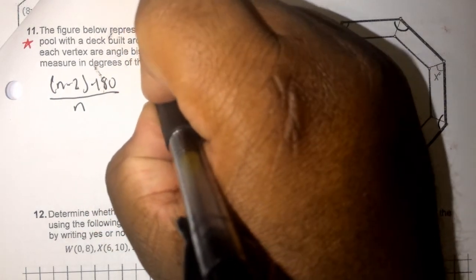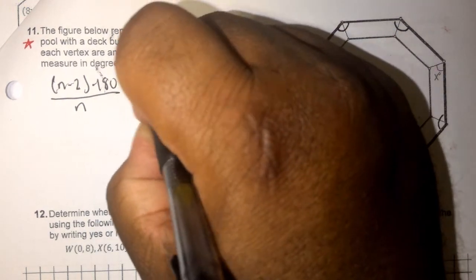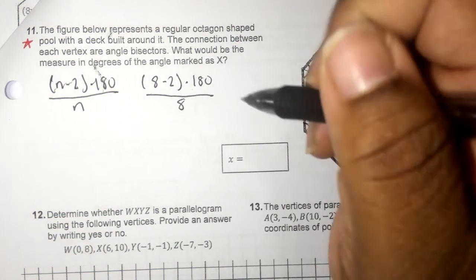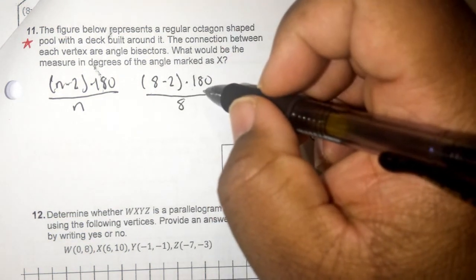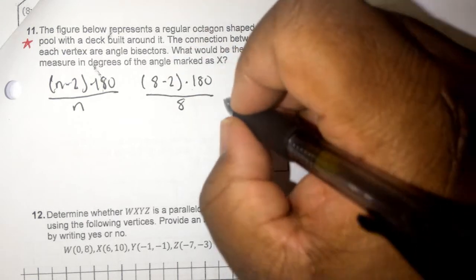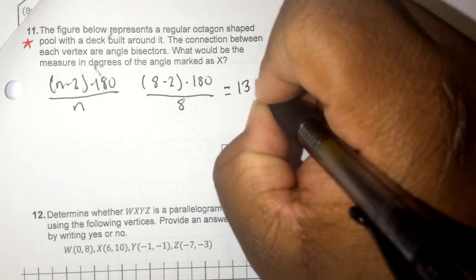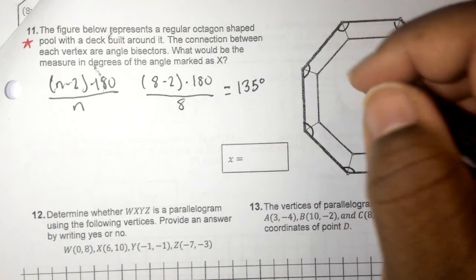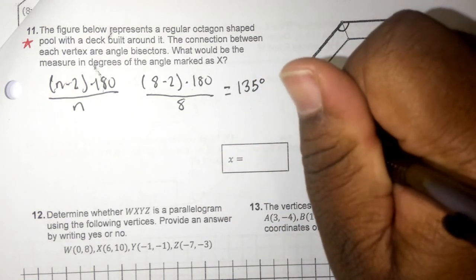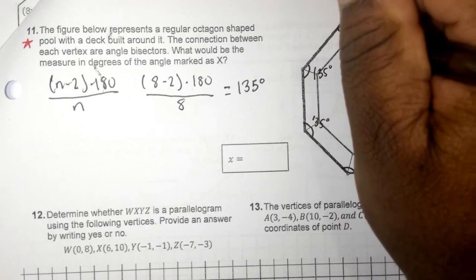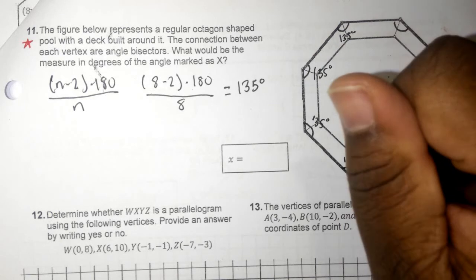The n in this case, this is an octagon, it's going to be 8 minus 2 times 180 divided by 8. And if we do that math, we're going to get 6 times 180 and then divide by 8. You can get 135 degrees. So what that's telling me is all these angles in here are 135 degrees. Here, here, here, all the way around. I can write all of them in.